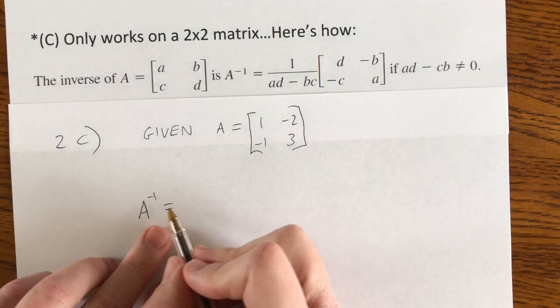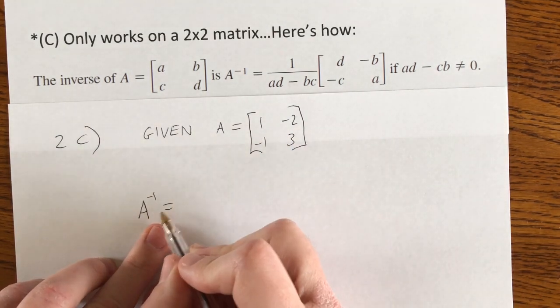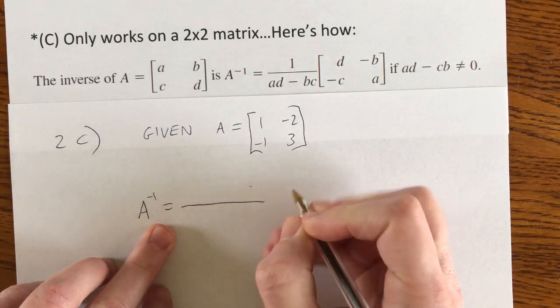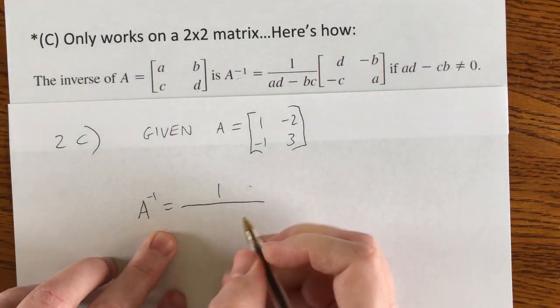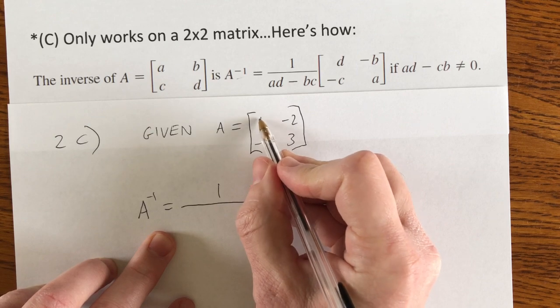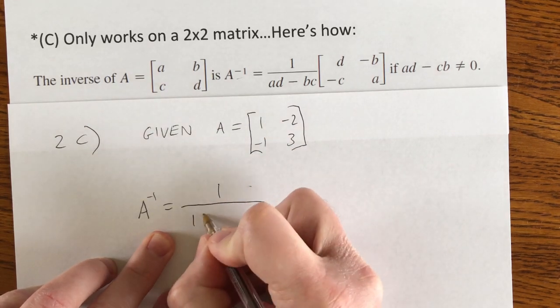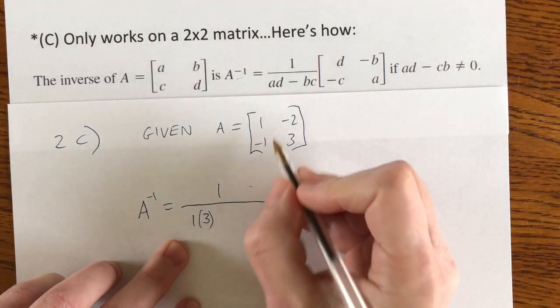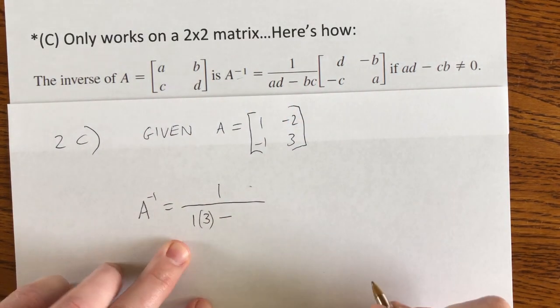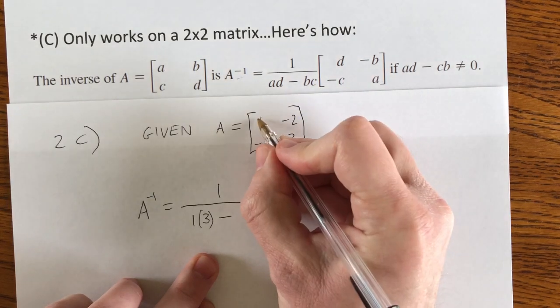All right, so based on this information, the inverse of matrix A is going to be equal to what? 1 over what? A times D, that's 1 times 3, minus B times C.